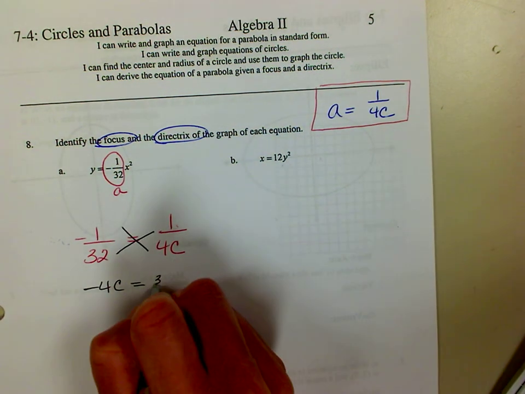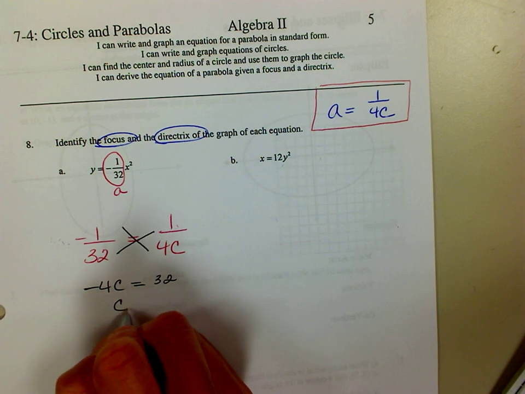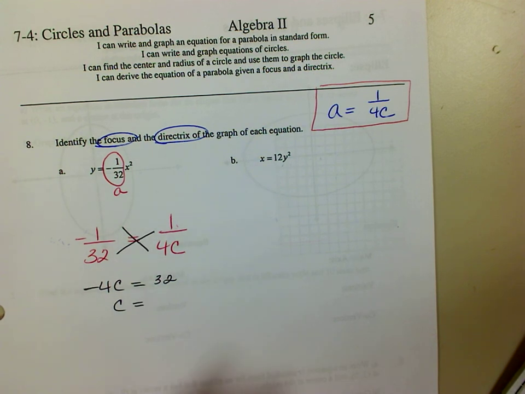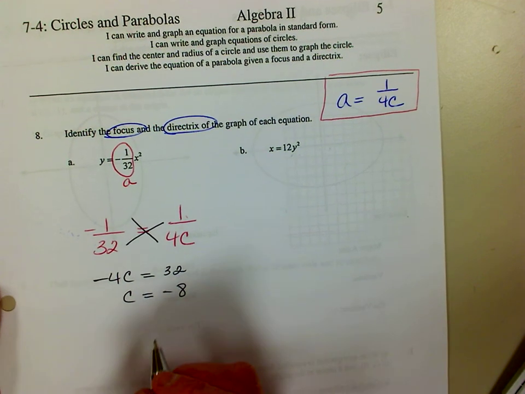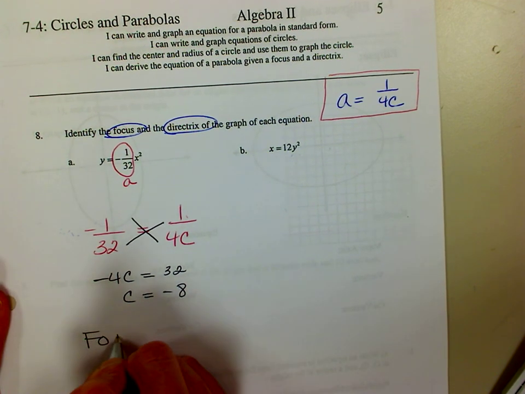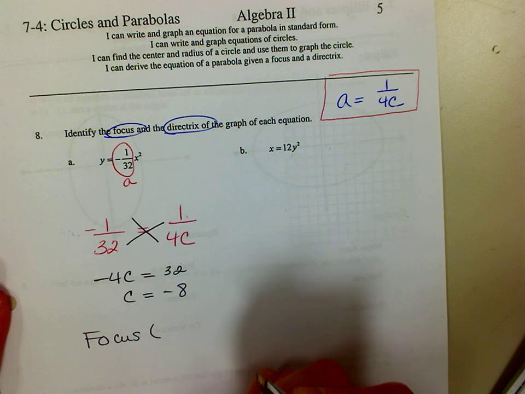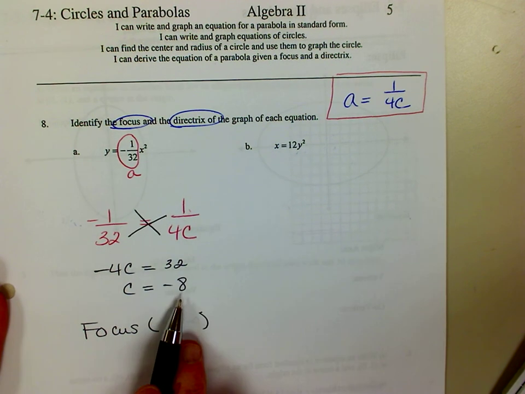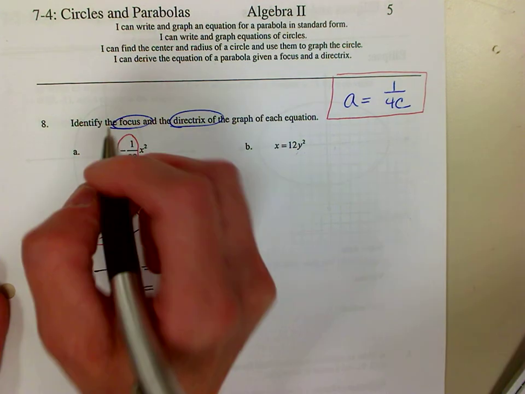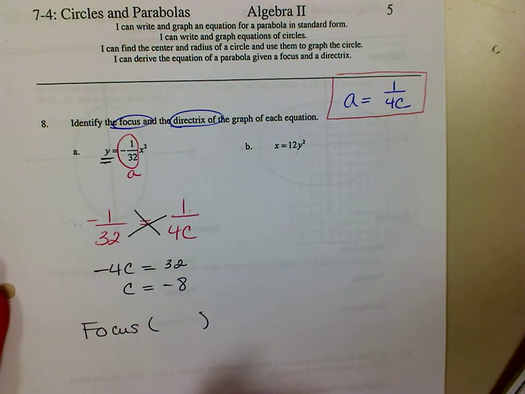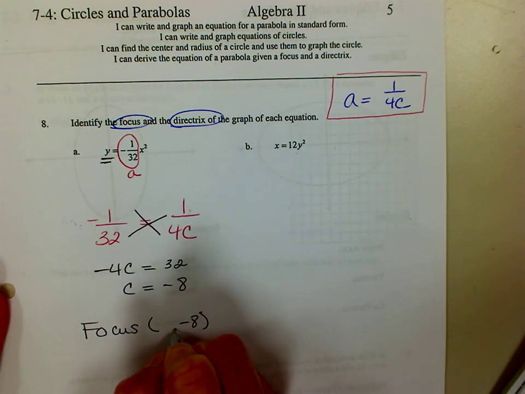It's gonna give me 32. If you divide over the negative 4, you get negative 8. So this is the focus. The focus is negative 8. Now I gotta decide, does the negative 8 go here or does it go here? Since it's y equals, the focus goes in the y spot.